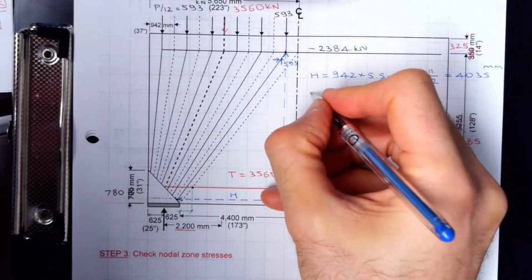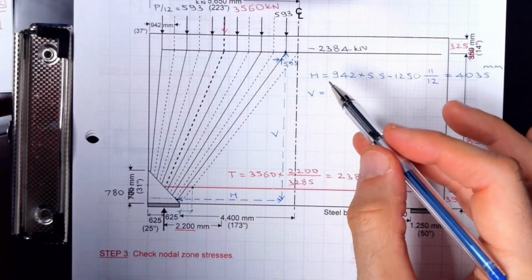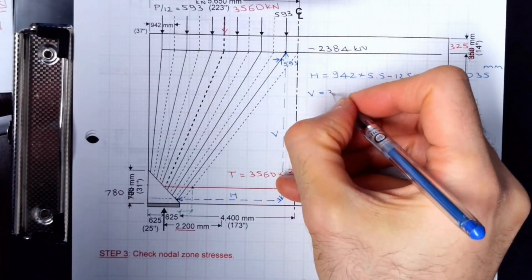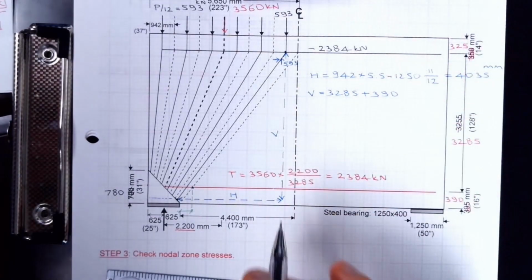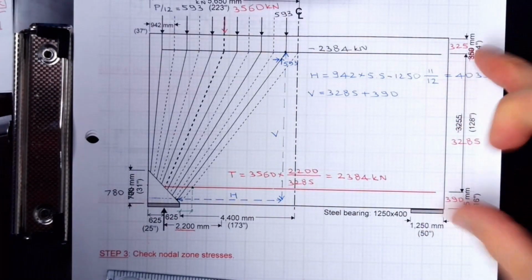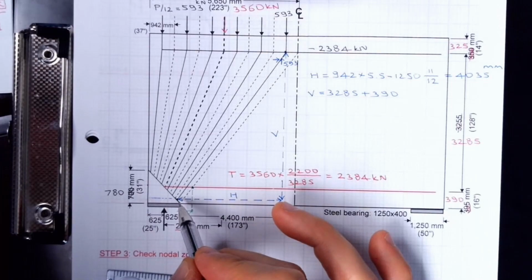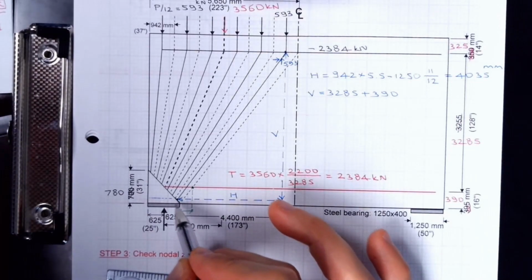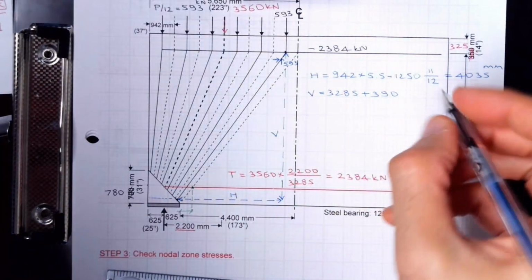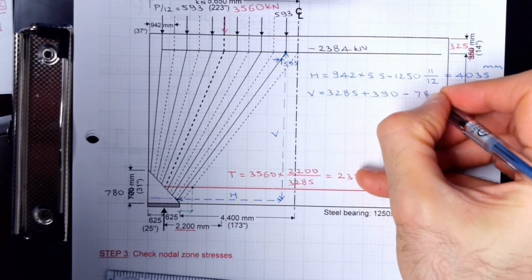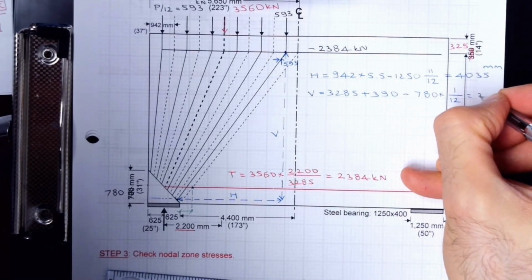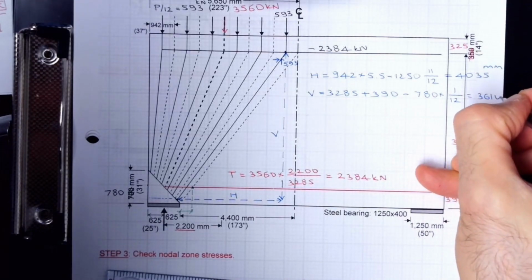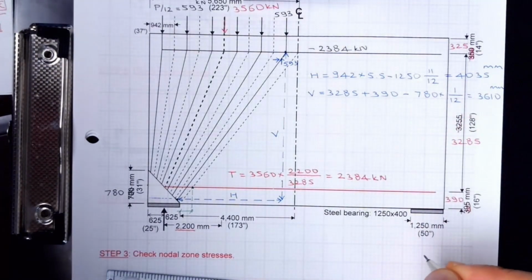I hope it's clear. The vertical one is very similar. 3285 plus 390, because I'm looking at this distance. So I calculated the entire distance, but I need to deduct 1/12 of 780. So it's minus 780 times 1/12th, and this comes out as 3610 millimeters.